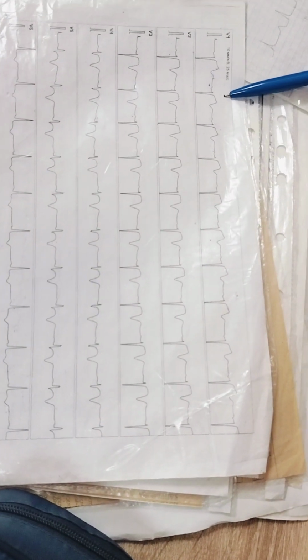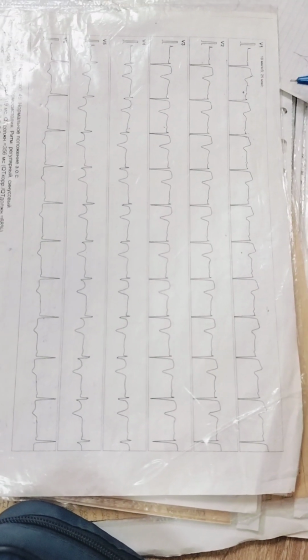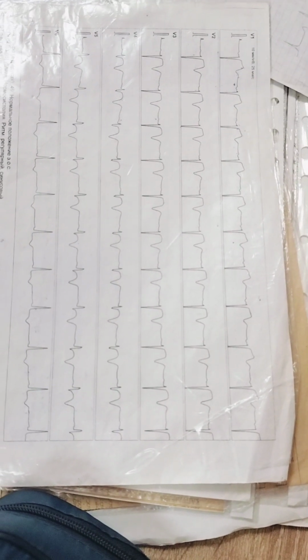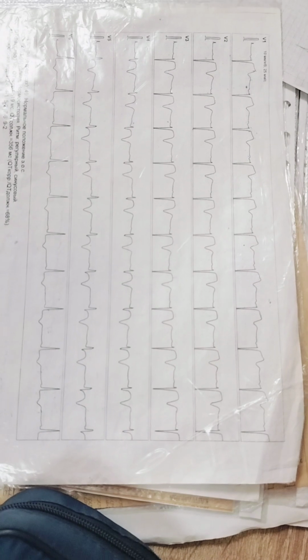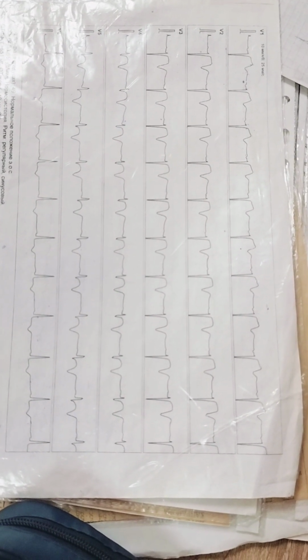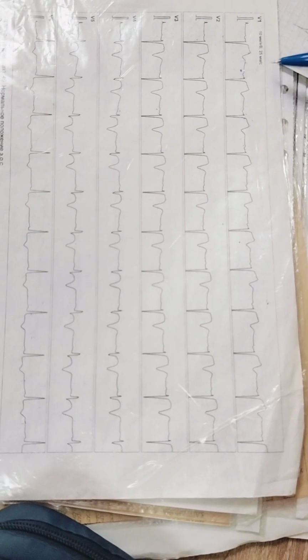But in dynamics, 99% this R wave will disappear and it will become a QS wave. After 1, 2, 3 hours it will happen with this patient. But your diagnosis is acute coronary syndrome with ST segment elevation.